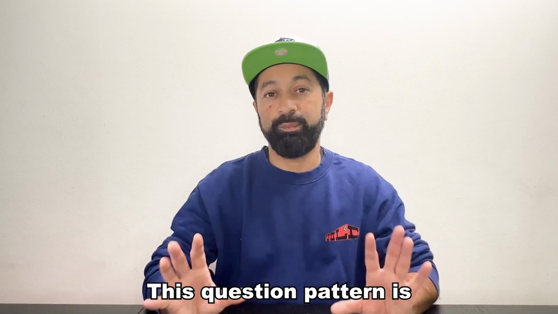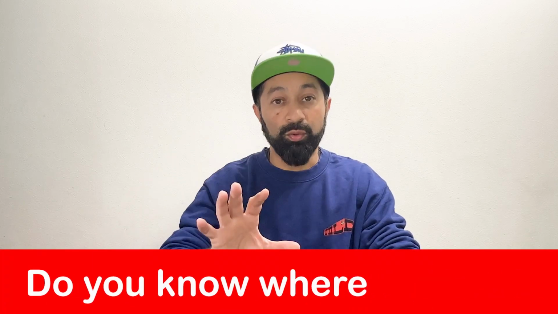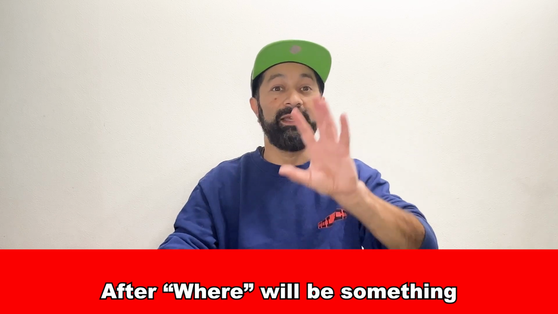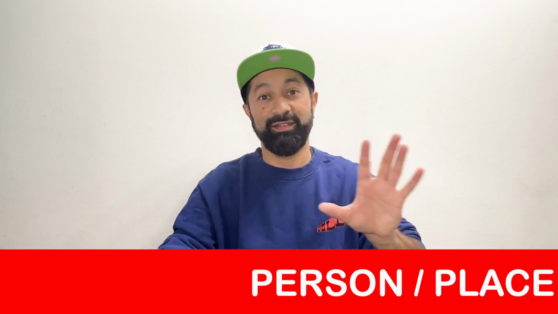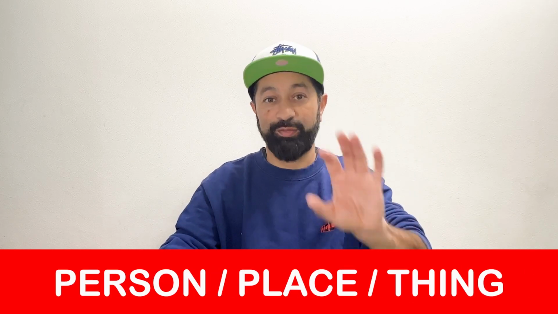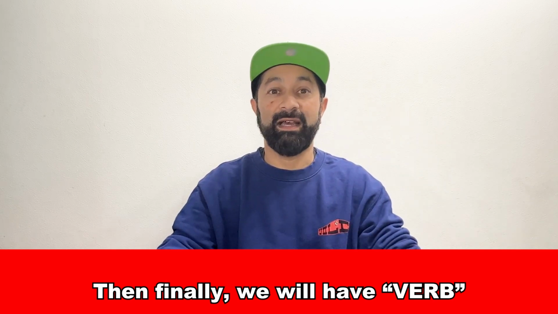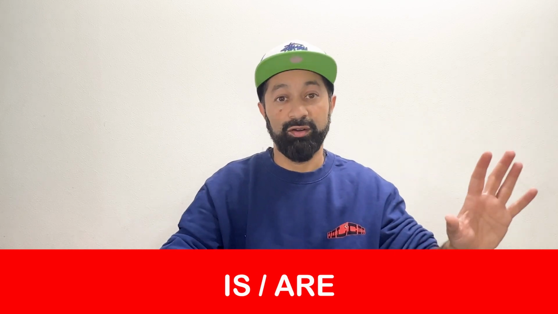This question pattern is, do you know where? And after where will be something. It will be a noun, person, place, or thing. Then finally, we will have the verb is or are.